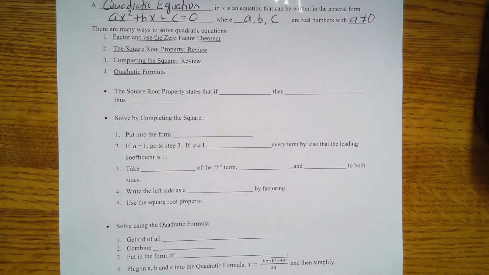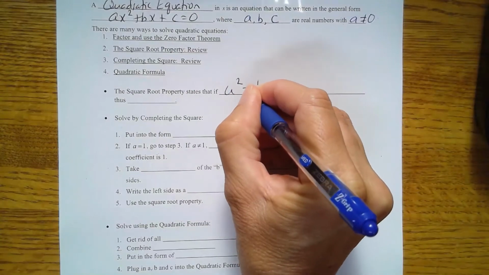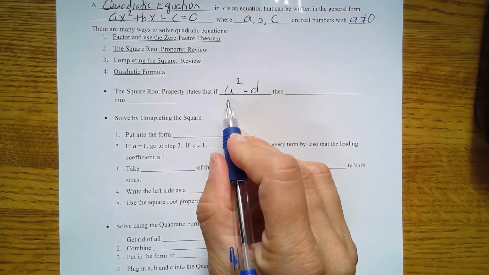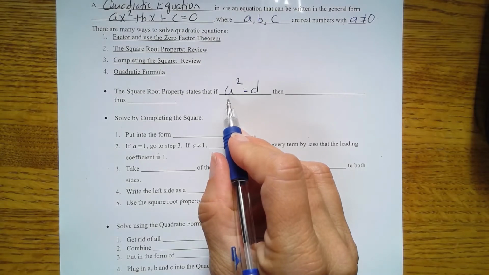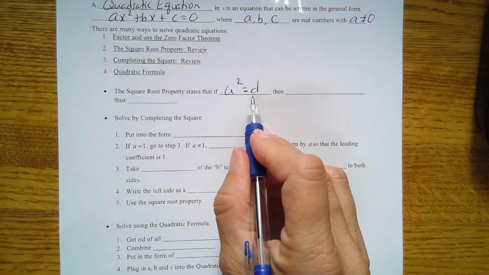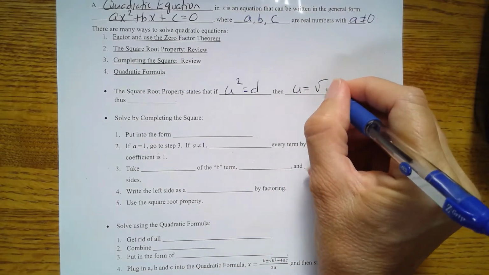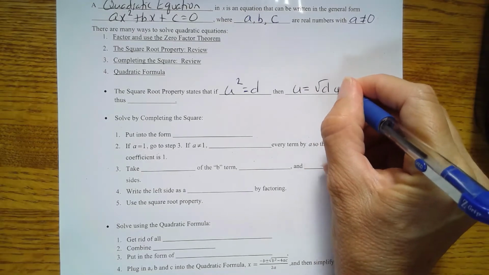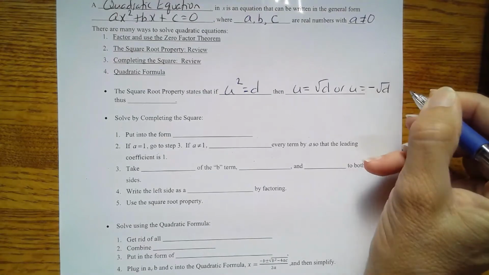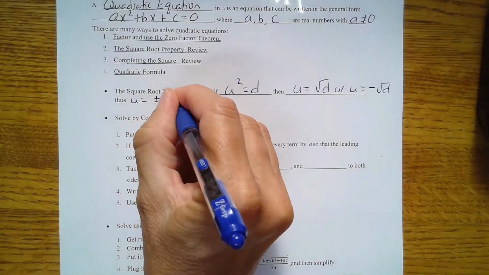The square root property states that if you have some quantity squared equaling a constant, so I've changed the letters a little bit. I don't like to use x here because it might be a trinomial or a binomial being squared. But it does have to equal a constant. So if that's true, then when you take the square root of both sides, you either get u equals the square root of d or u equals negative square root of d. So thus u would equal plus or minus the square root of d.